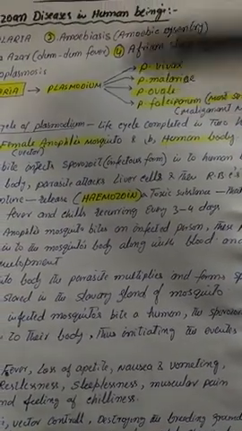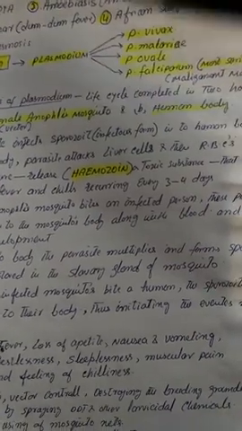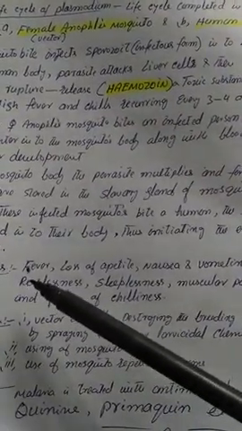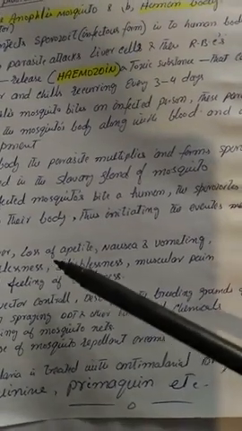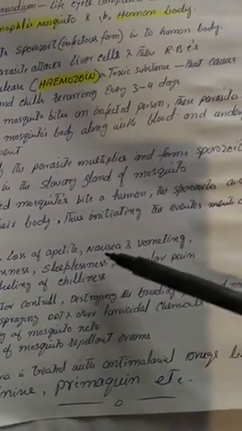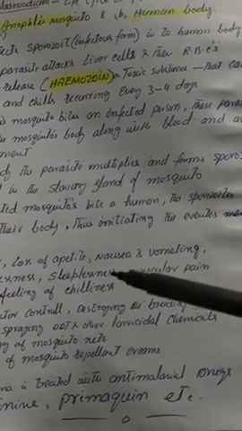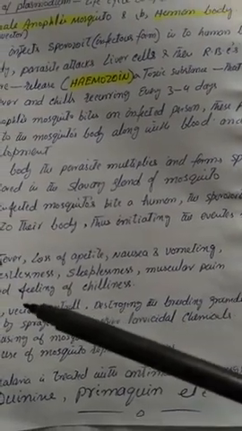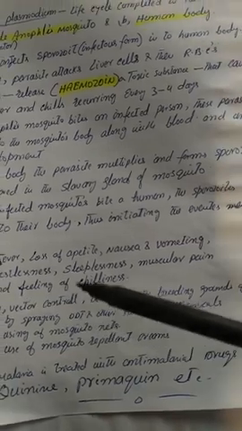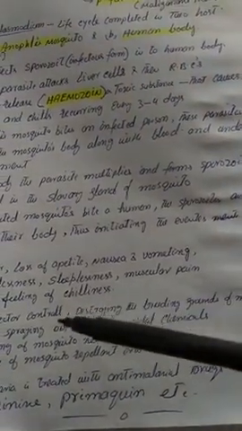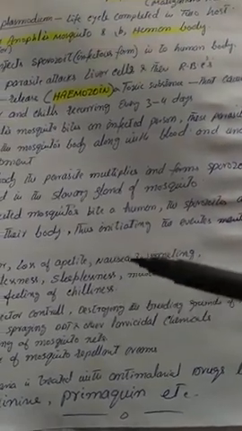Now, the main symptoms of this disease in human beings include fever, loss of appetite, nausea, and vomiting. In addition to these symptoms, the patient feels restlessness, sleeplessness, muscular cramps, and a feeling of chilliness.